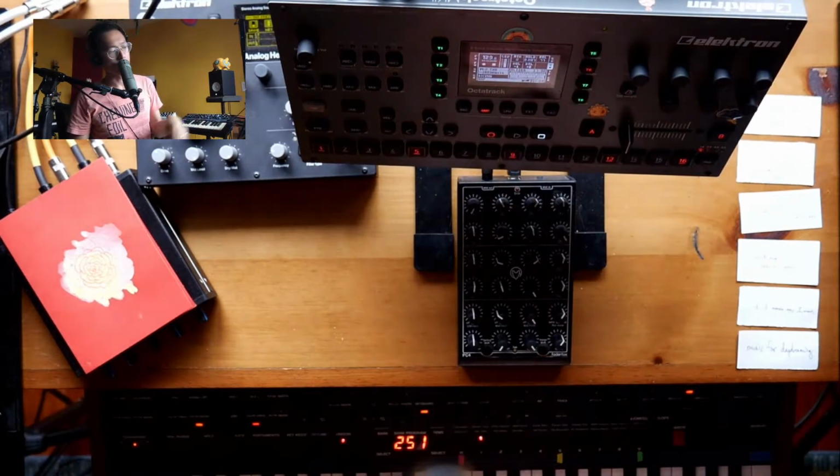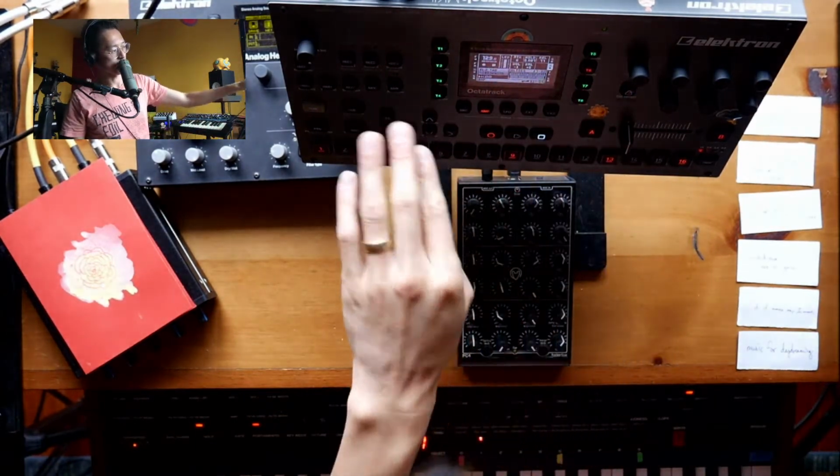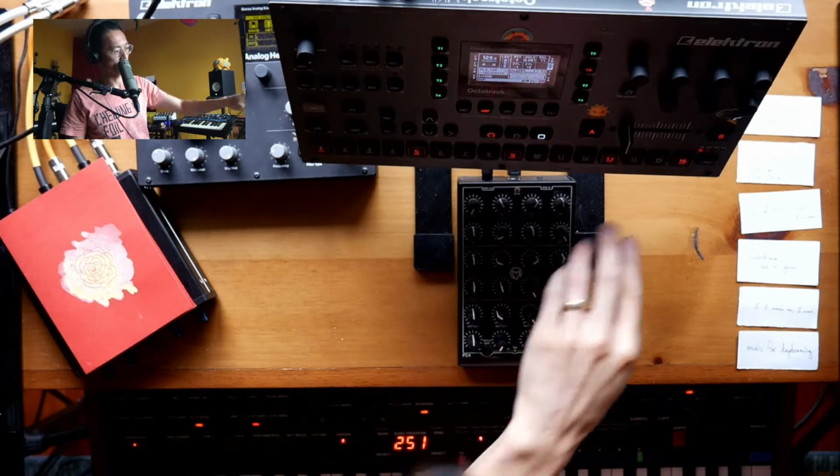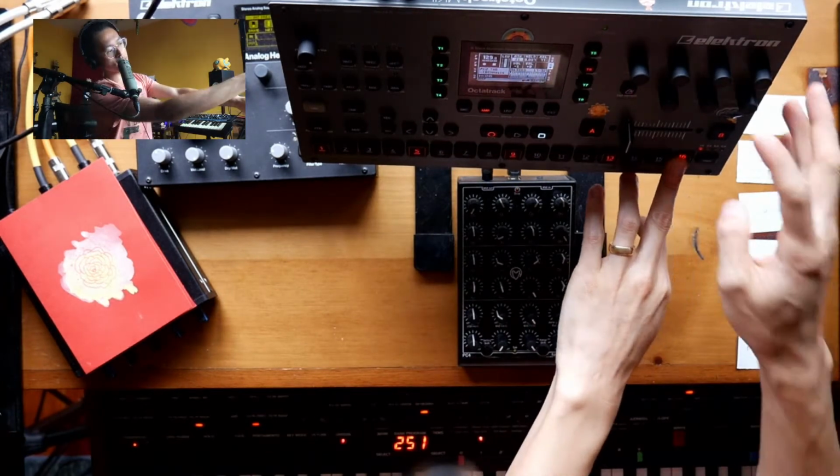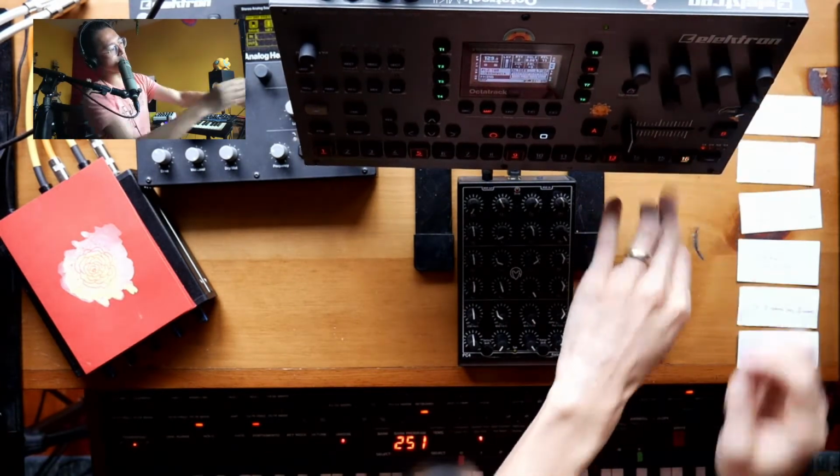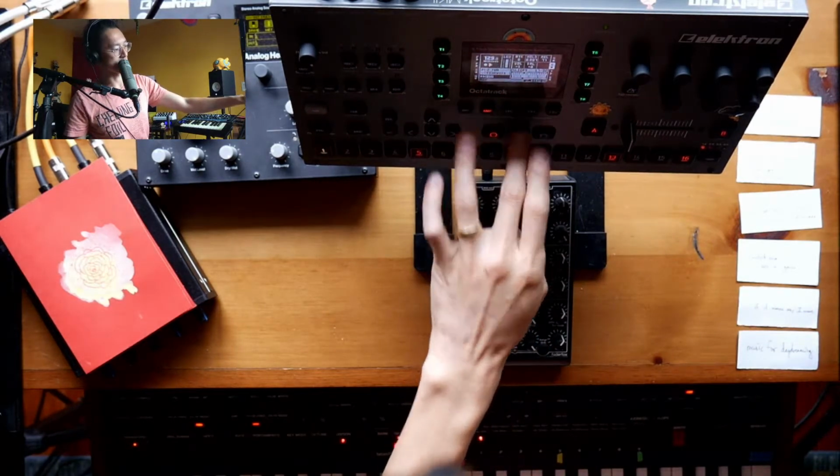One of my tricks for making kicks quieter without adjusting the volume, which as I said kind of messes up my volume control here, is by just adjusting the attack so that we're sort of shaving it off. And it also adjusts the rhythm in an interesting way.